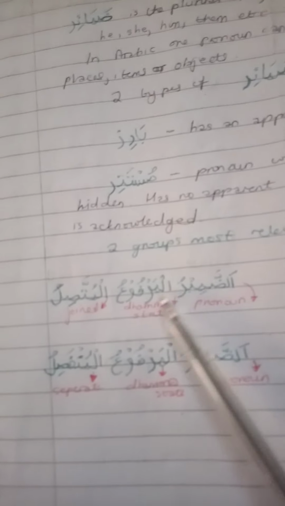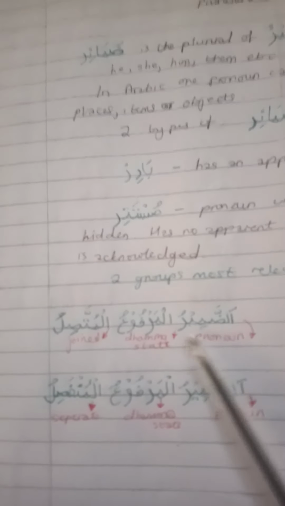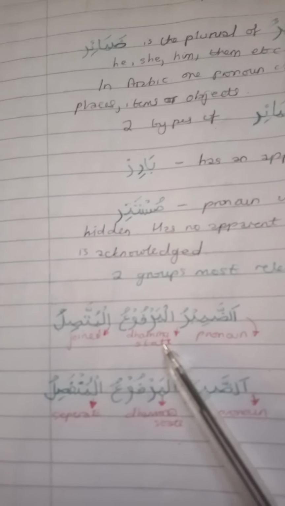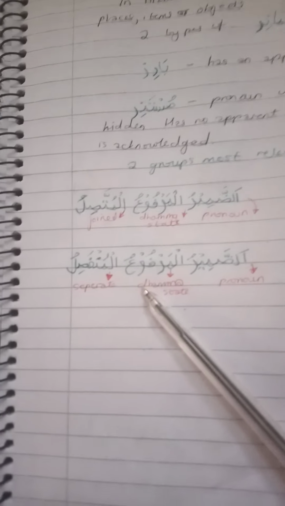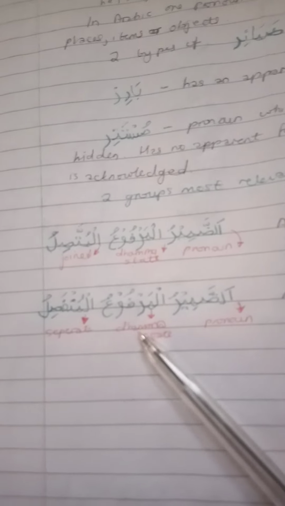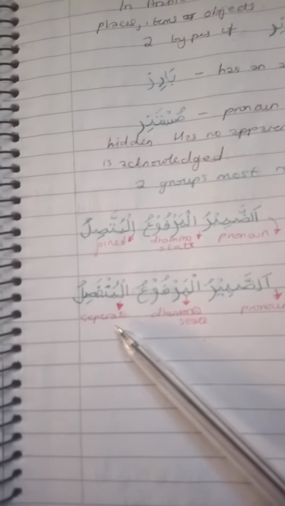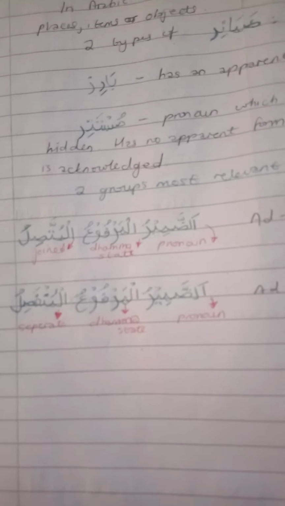So it's the damirul marfu'ul muttasil. Damir refers to the pronoun, marfu refers to the dhamma state, and muttasil means that it is joined within the verb. And damirul marfu'ul munfasil: damir refers to the pronoun, marfu refers to the dhamma state, and munfasil refers to it being separate, it's not joined within the word.